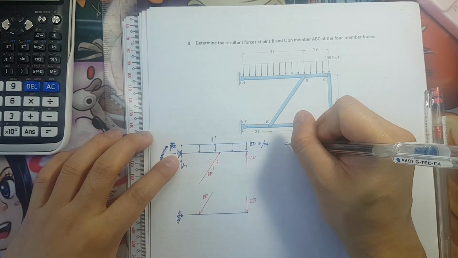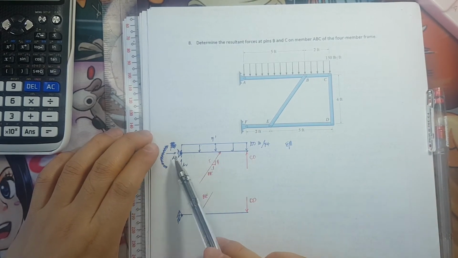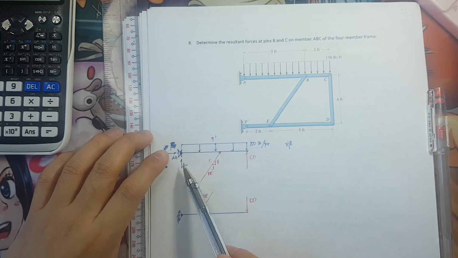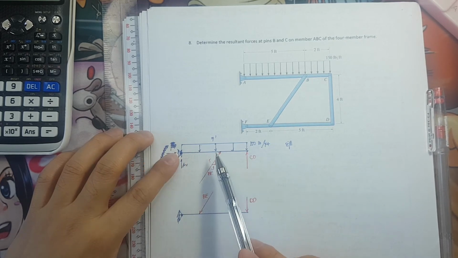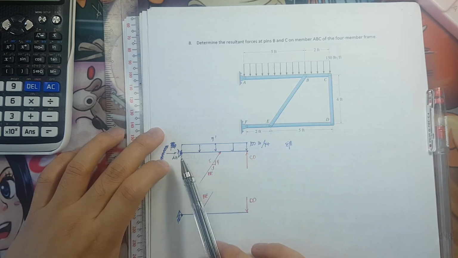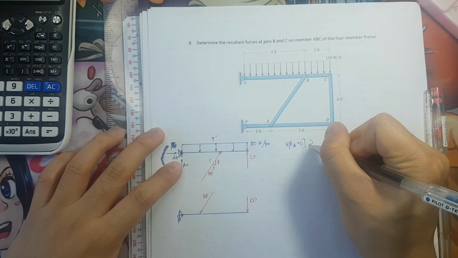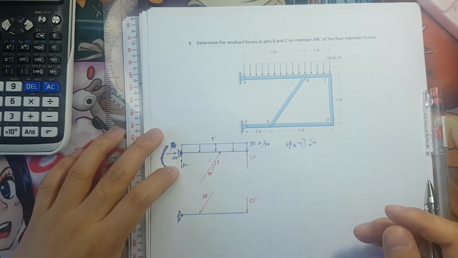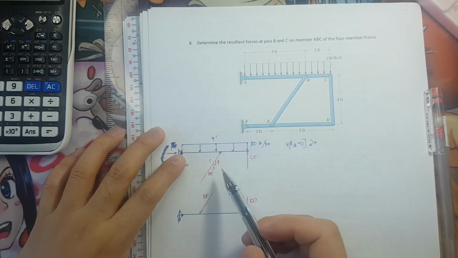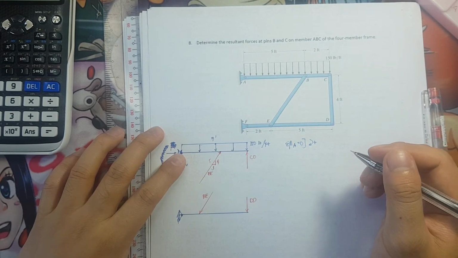So summation of moment, I'll be having my moment at point A, so that I will no longer be solving for AV, AH, and I'll be having my unknowns as BE and CD. Okay, so summation of moment at point A is equivalent to 0. All forces that are rotating clockwise should be positive. So what are those forces? We have negative, or let's start with the load.